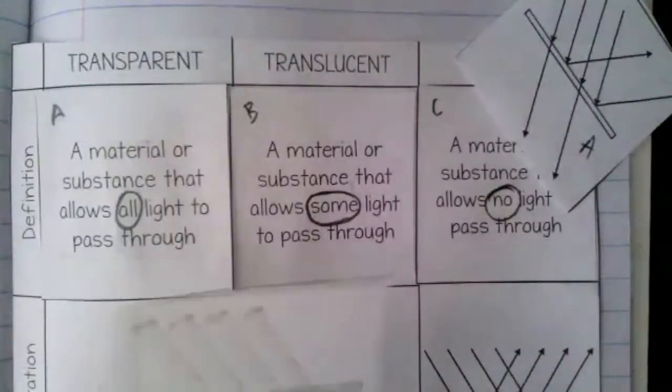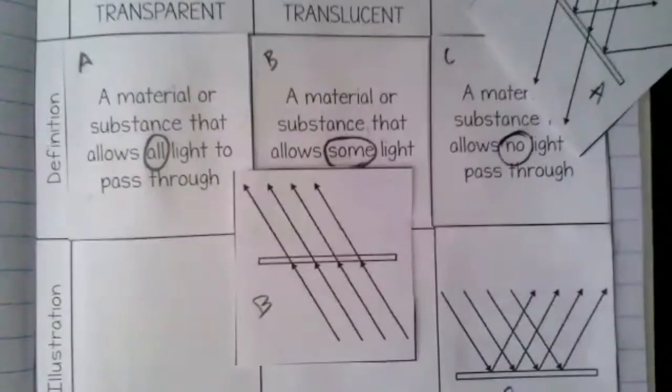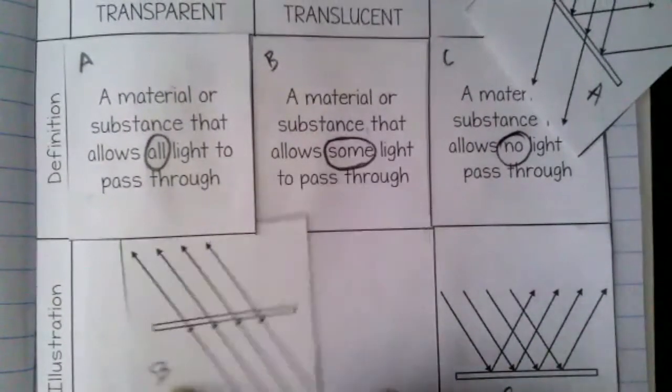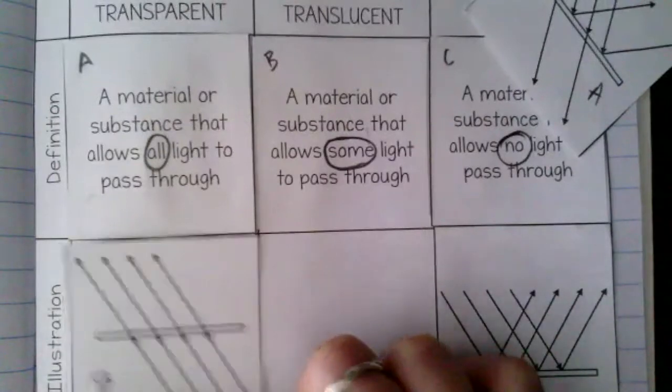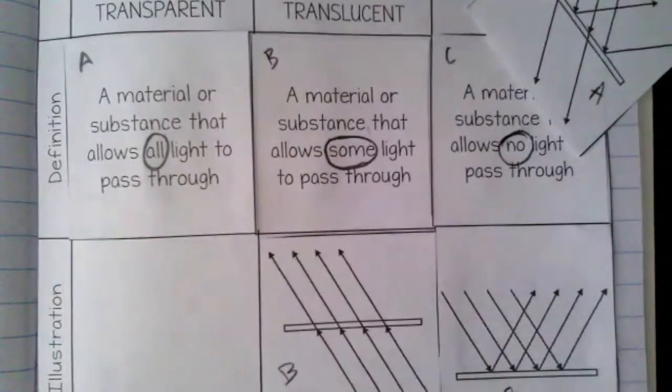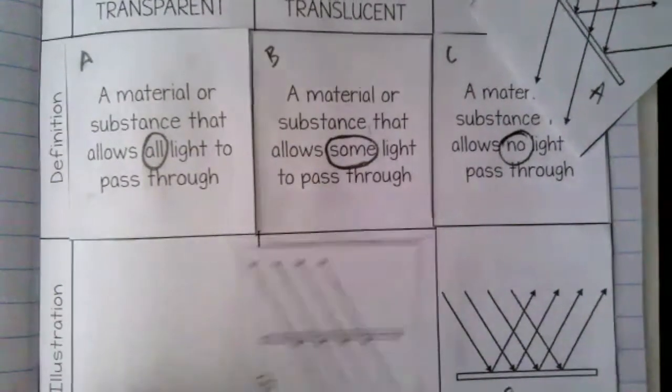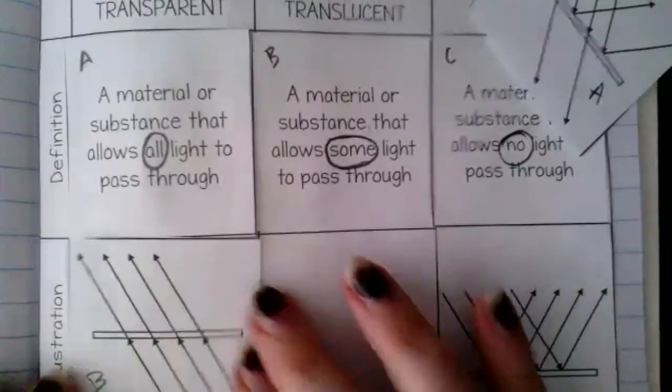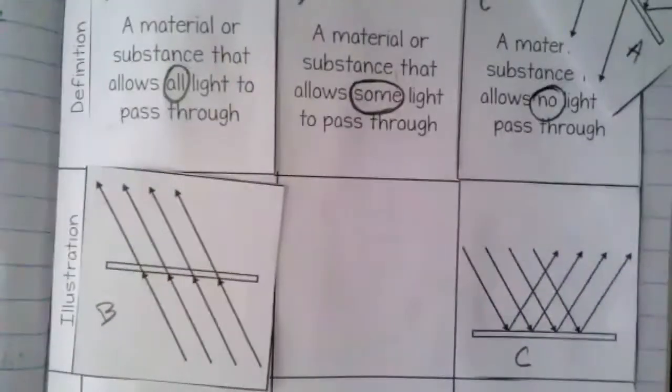So now we need to figure out, is B going to go under transparent or translucent? Clear glass. Is it all or is it some? Mackenzie, what do you think? Yes, it is all. So we are going to put that under transparent.